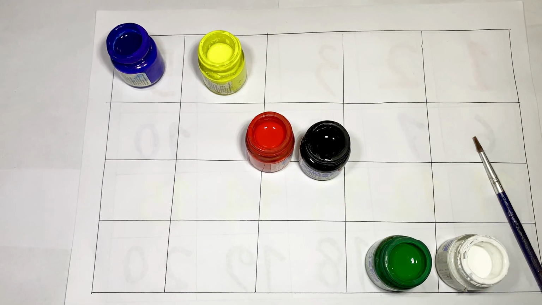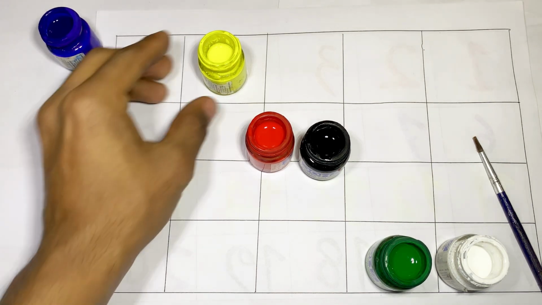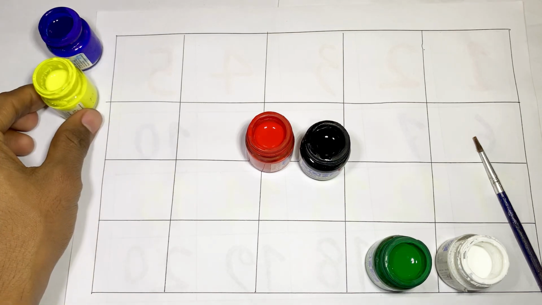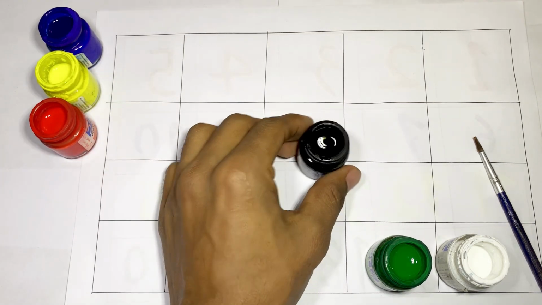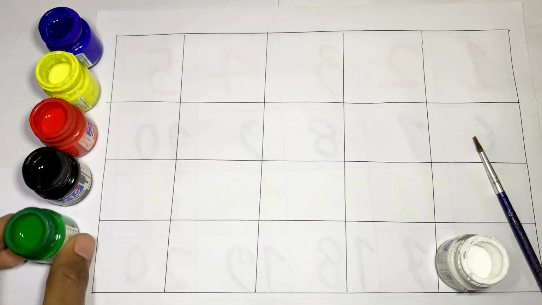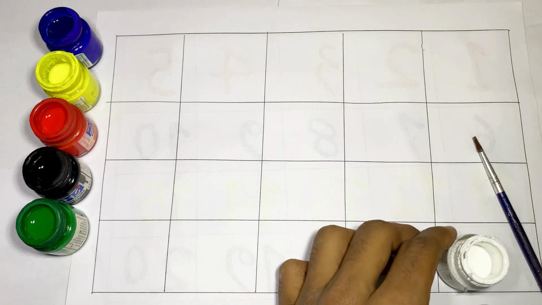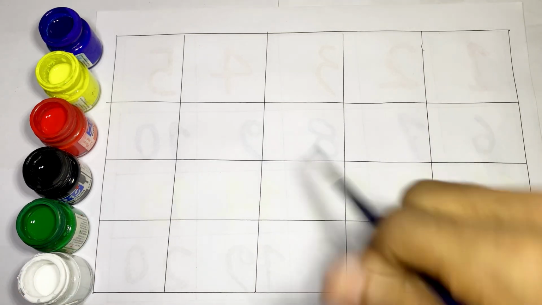Today we'll learn alphabets and numbers. Kids, colors names: blue color, yellow color, red color, black color, green color, white color. Kids, I'm coloring ABC and 1 to 3.